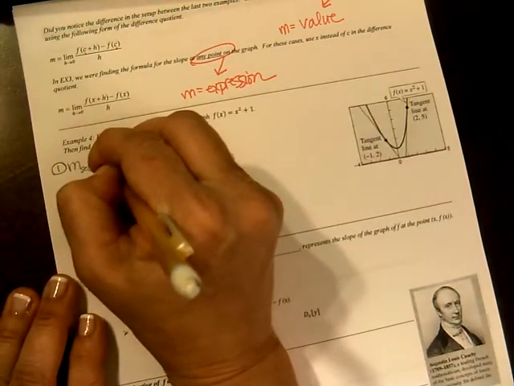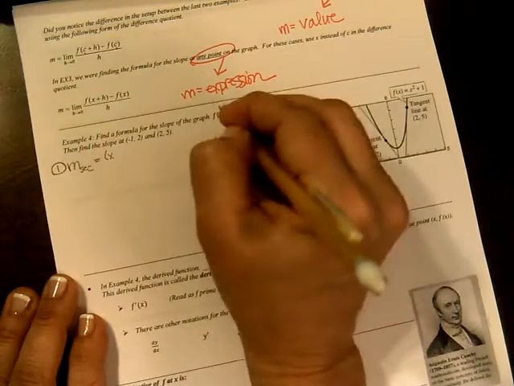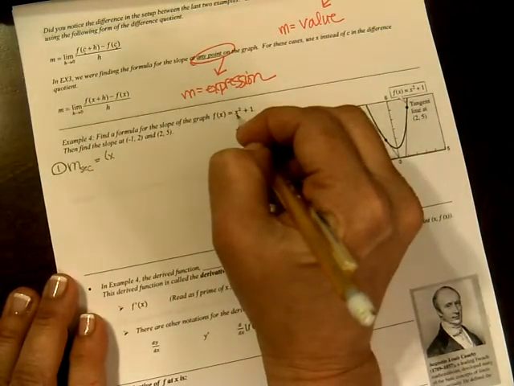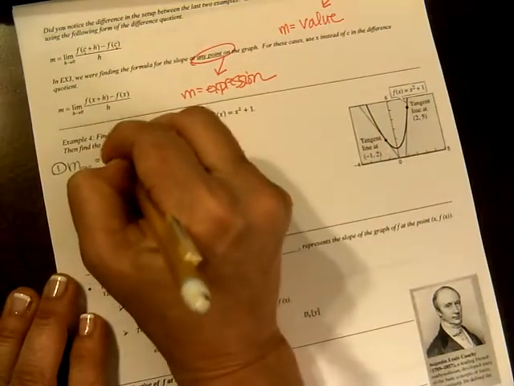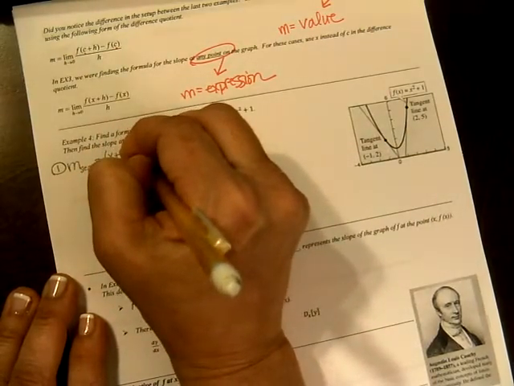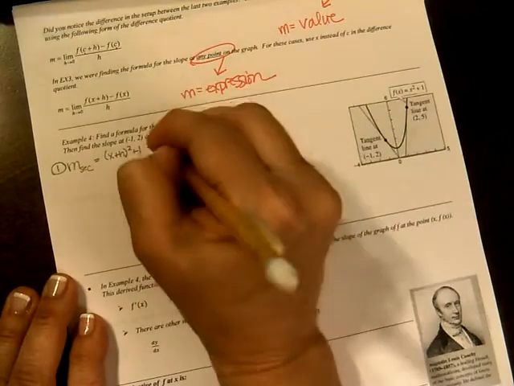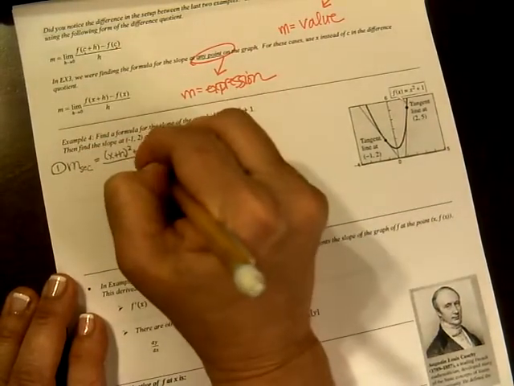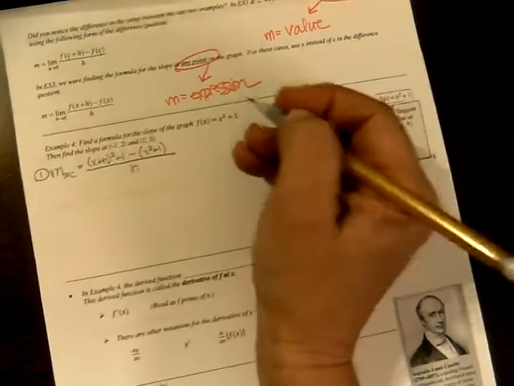So that means I'm going to find f of x plus h, and f of x plus h means I'd put x plus h in for x. So I have x plus h squared plus 1 minus f of x, which is x squared plus 1, and then all over h.